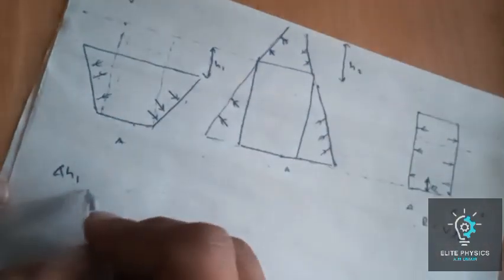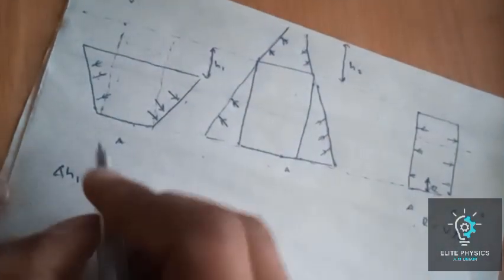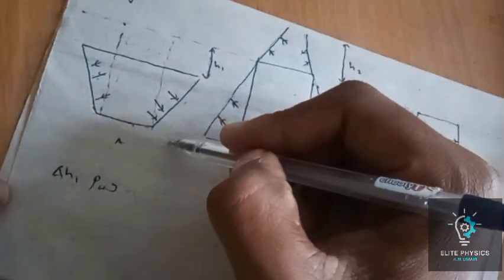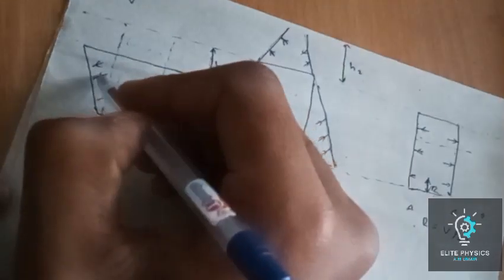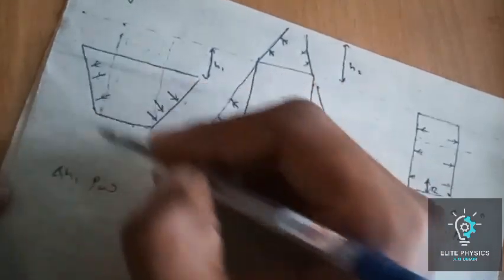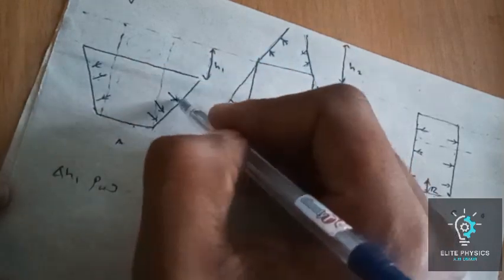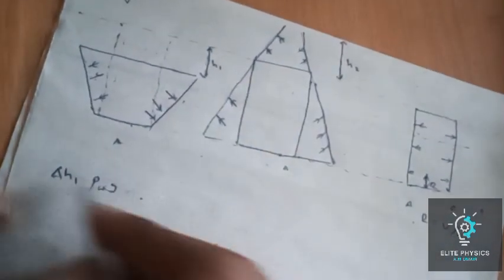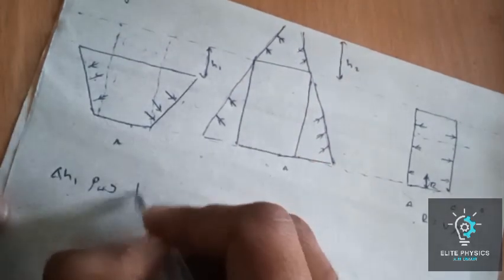So it's going to be A H1 rho w g, which means that's going to be the weight which is exerted along these 2 points, right? If you understand, again, the horizontal components cancel off, the vertical components remain. The vertical component must be equal to the weight of the force. And the weight along these 2 points would be A H1 rho w g, right? And it would be in the downward direction.